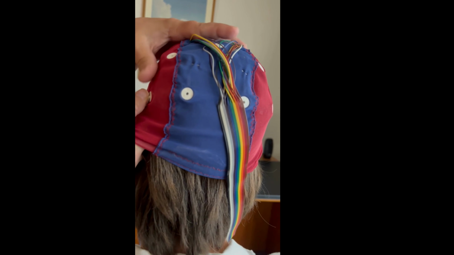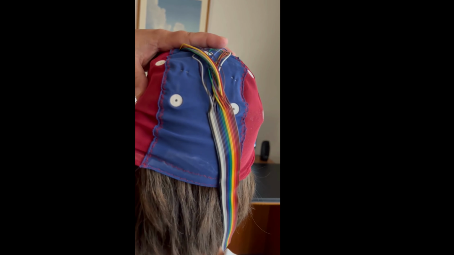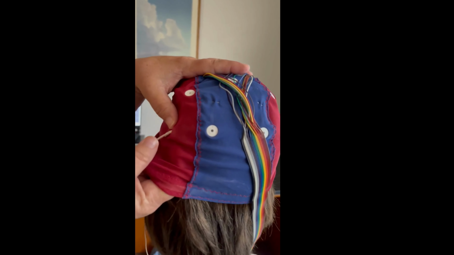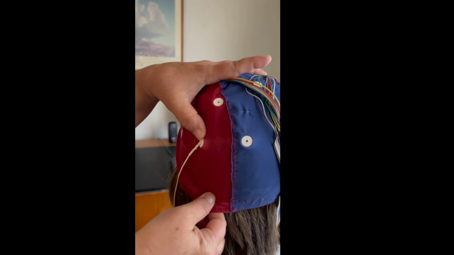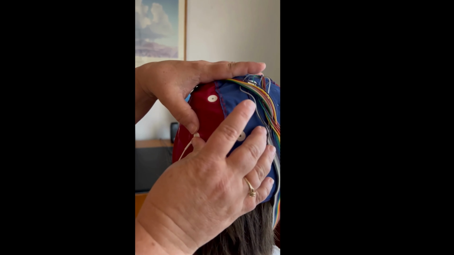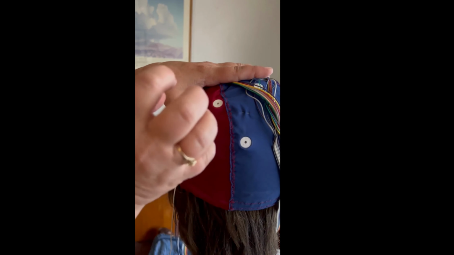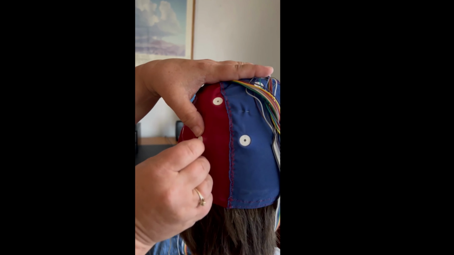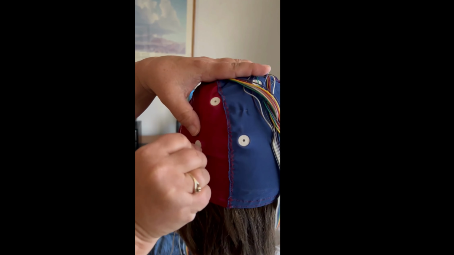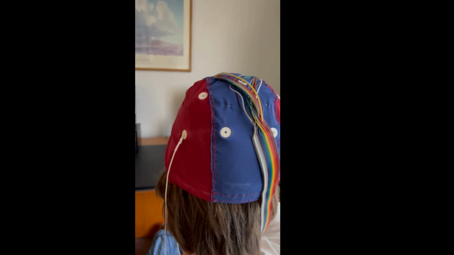There's a big, kind of a clump of hair. And that happens sometimes when you put the cap on, especially with people with long hair, kind of pushes the hair together, especially on the bottom part of the cap. So, there we go.